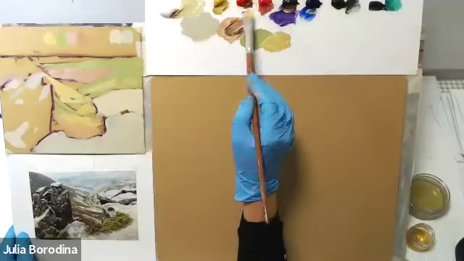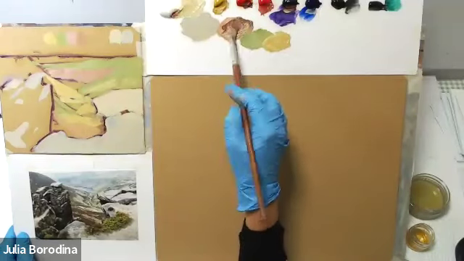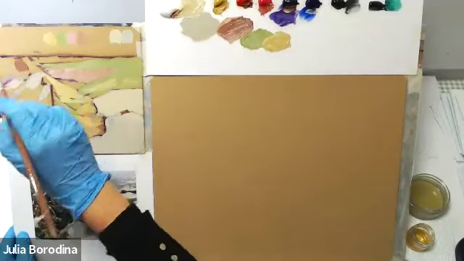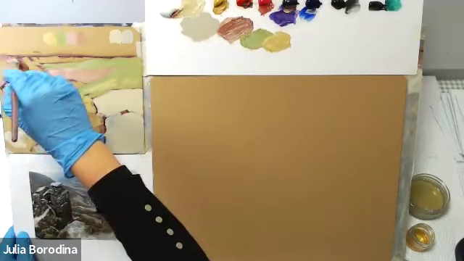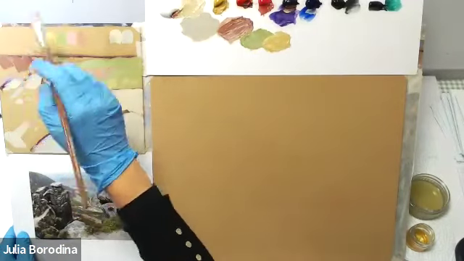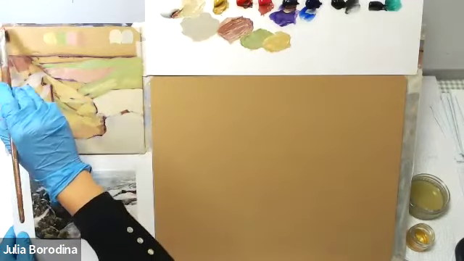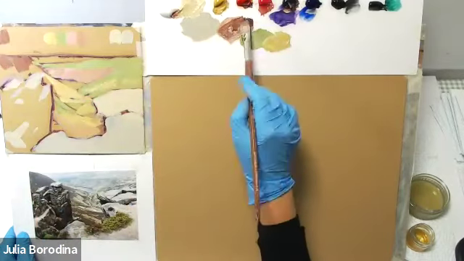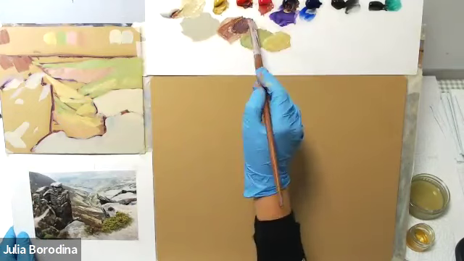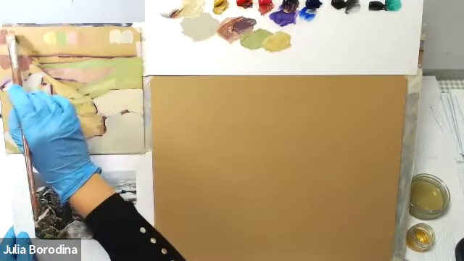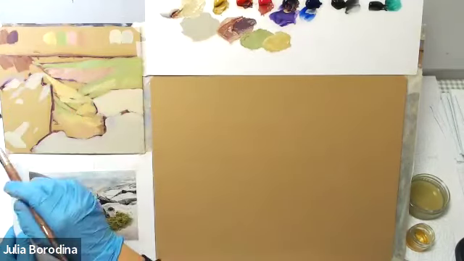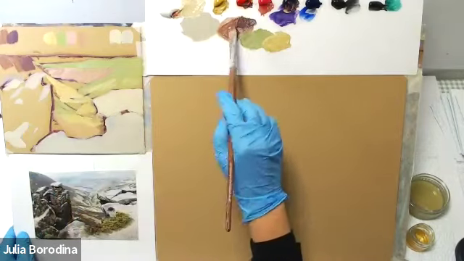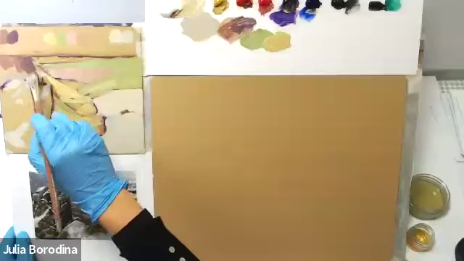But this time I need to have more concentrated paint, and all of that area will come together. Right, so that's one of my darker tones. Maybe a little more violet as well. You can do variations of those colors. For now, let's just stay with one.